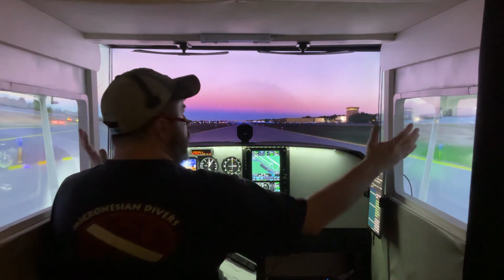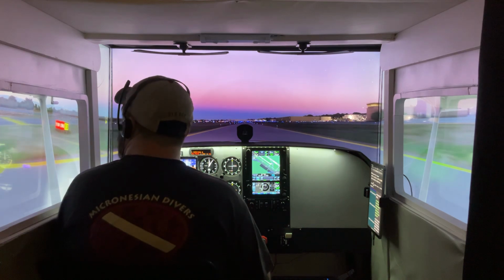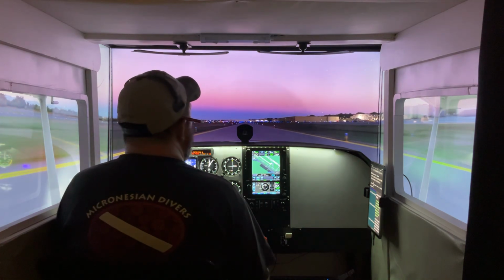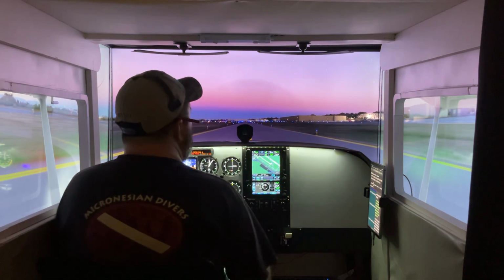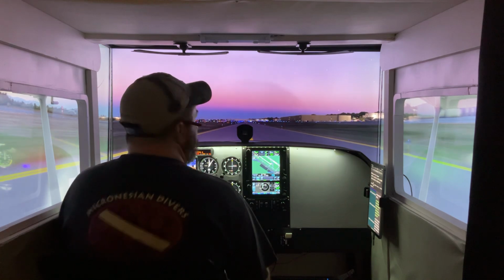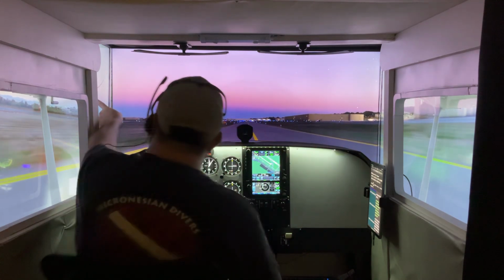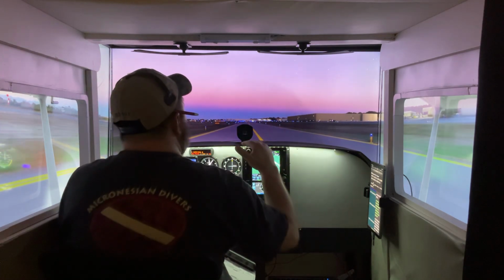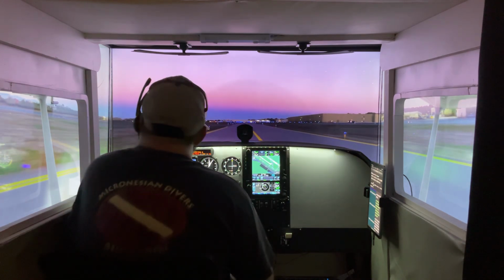Now the side panels have made a huge difference for me. It actually adds a whole layer of immersion. So if you have a physical cockpit, adding a facade or a shell really does increase the immersion factor. If you can see what I'm pointing to, there are areas of the wing that aren't quite rendered. I've got to get those covered up as well.